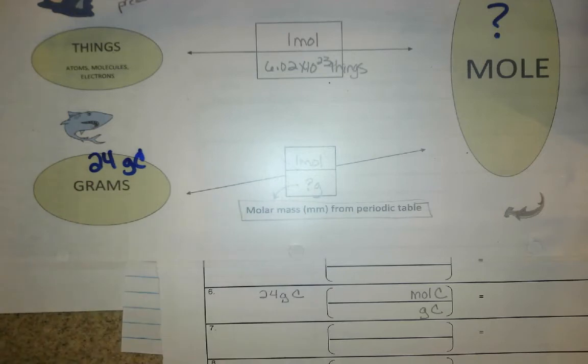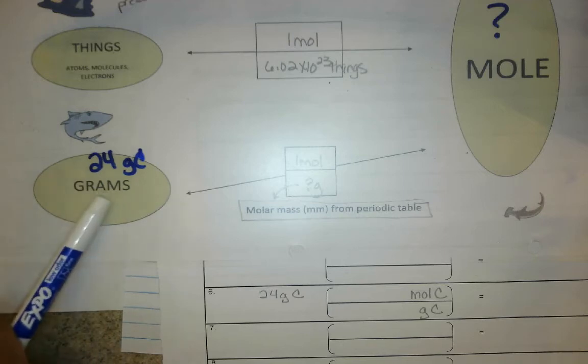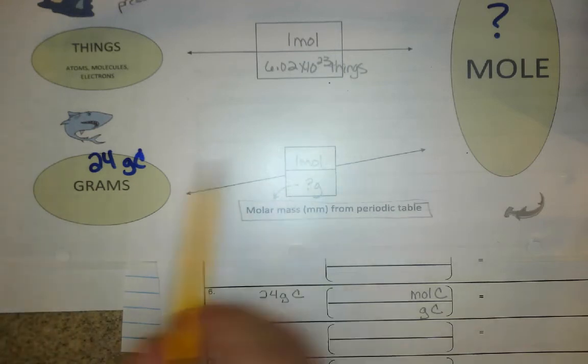Grams is a weight. It's something we have to put on the scale to get. Things is a counting thing. If I say how many eggs are in a dozen, you would count 12. If I say how many grams are in a dozen, you'd have to put those eggs on a scale. So make sure you know what they're asking for, what they're given, and so forth, so you know which island to go to.